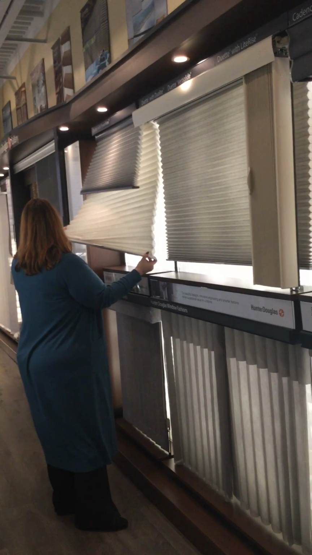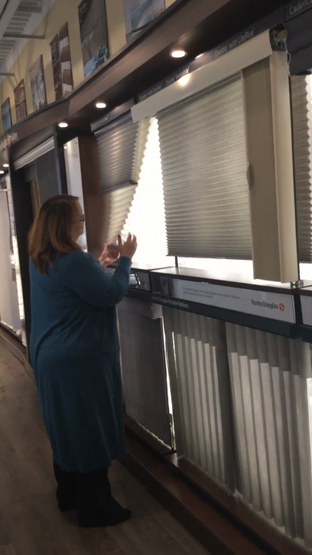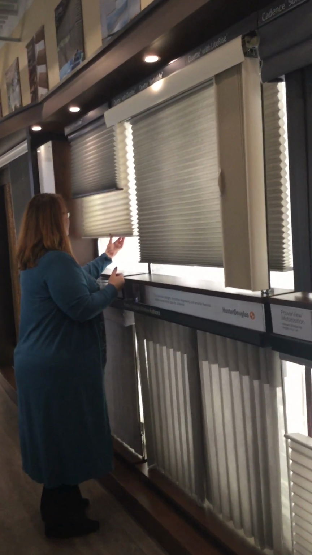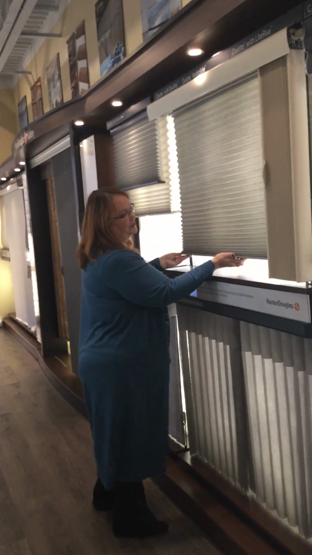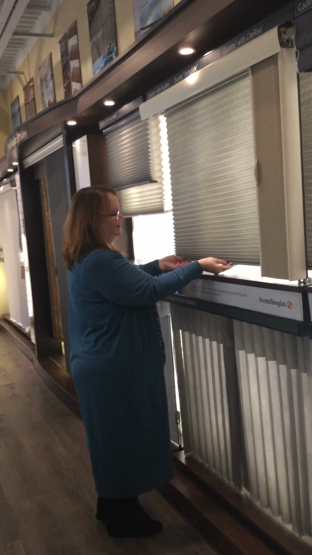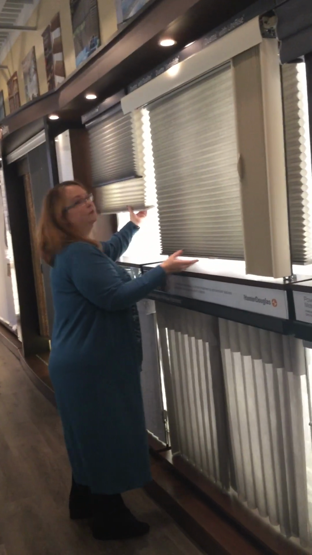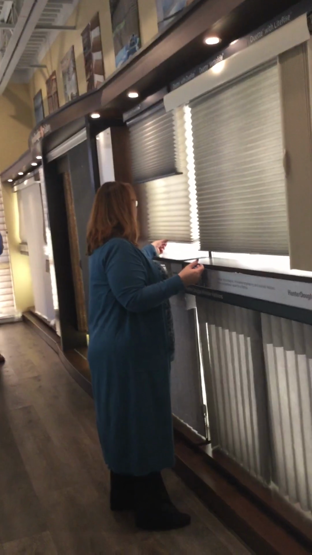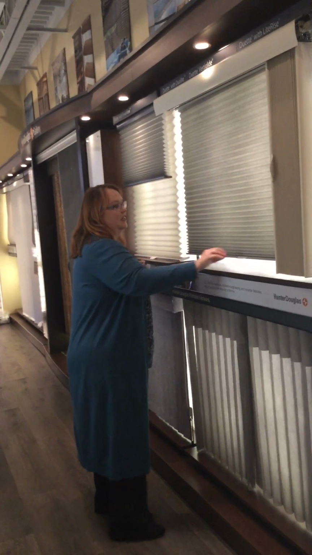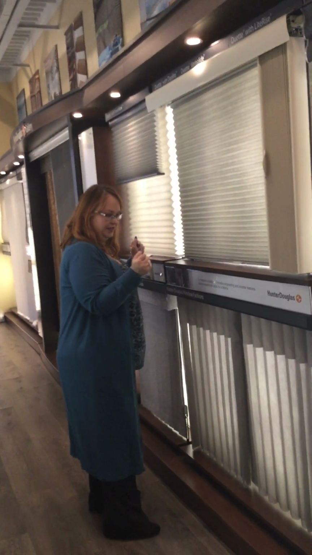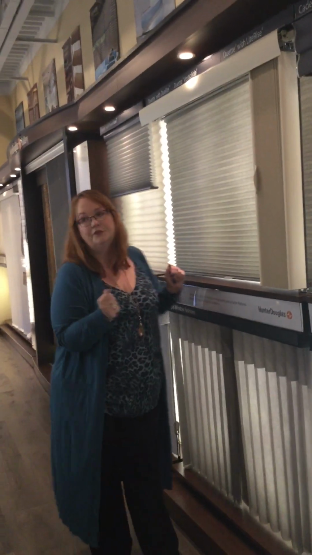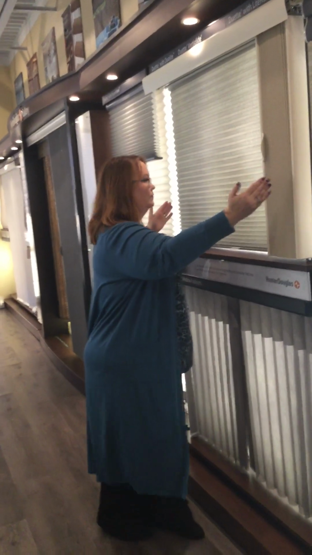It has a cell within a cell. So it's for energy efficiency, it's good for light control. It'll serve almost any purpose your client needs to fill. So are those the main benefits of a honeycomb or a cellular? Energy efficiency, and they have the best fit into your window, as far as fitting edge to edge.